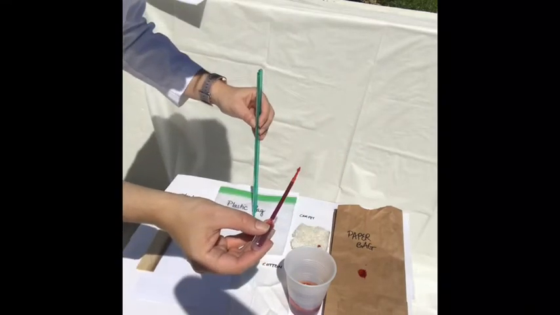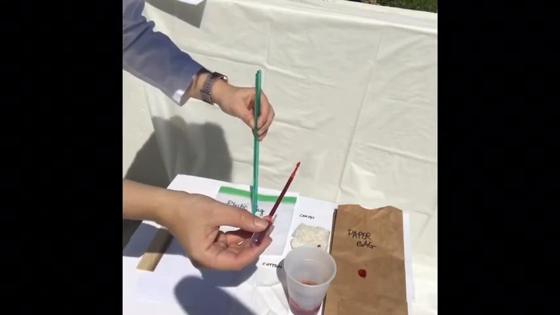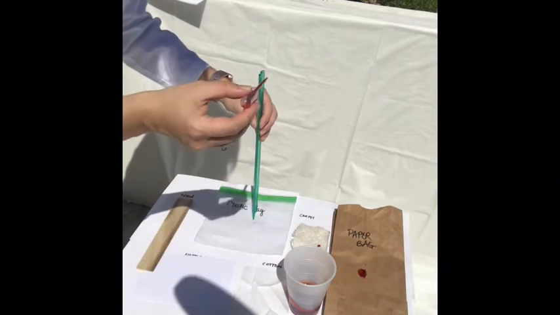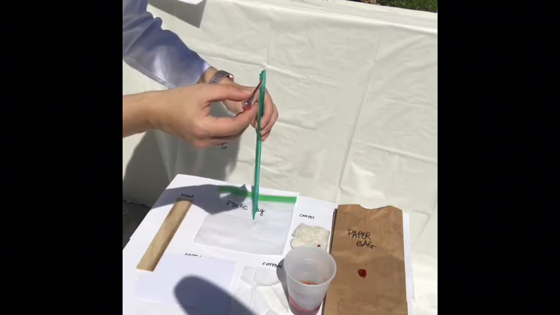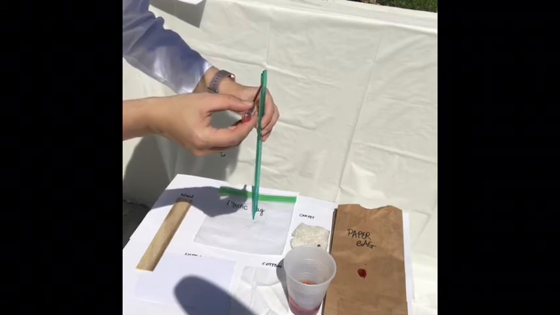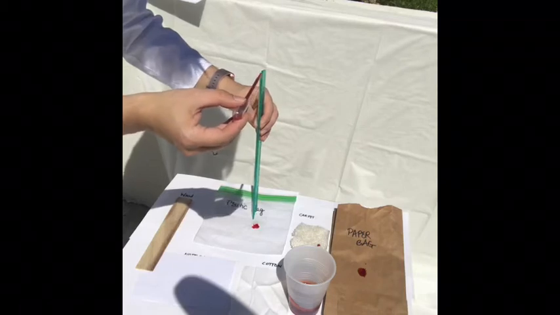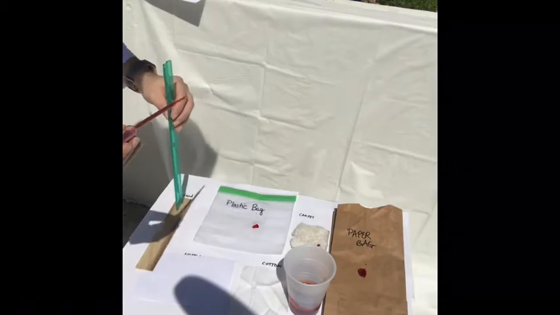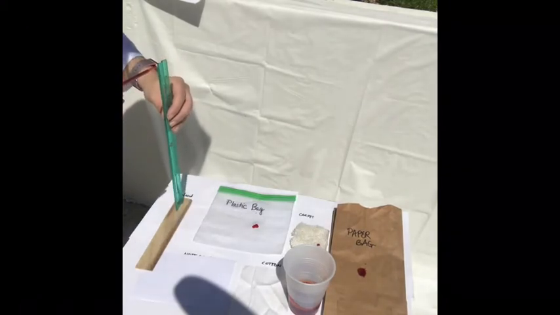Then I'm going to hit up the plastic bag. So when I hit the plastic bag, again, 30 centimeters. And sometimes if you get bubbles in your dropper, it kind of makes it hard to do the drops, so I'll try to keep that as consistent as possible. There's our 30 centimeter drop on our plastic bag. And then over here, here's going to be our 30 centimeter drop on our wood shim.